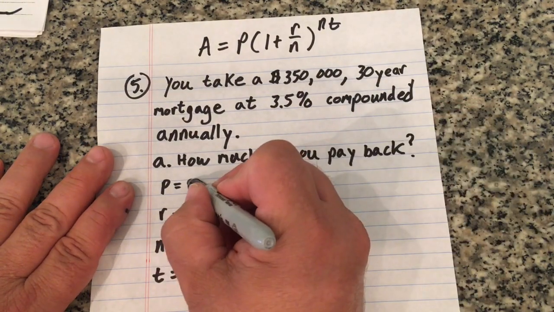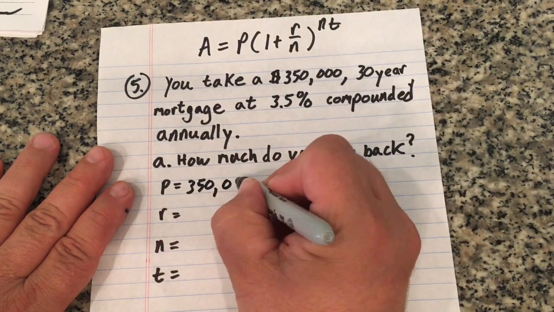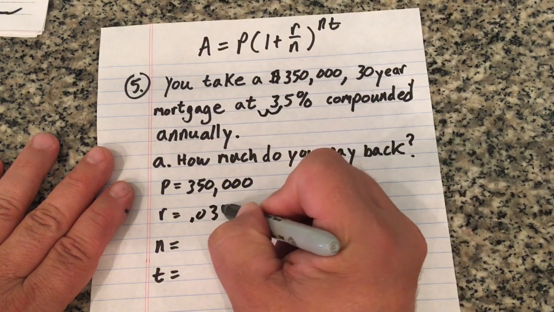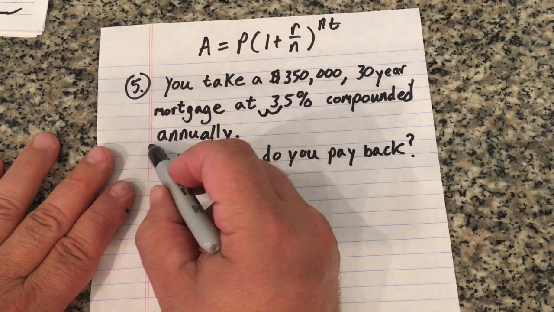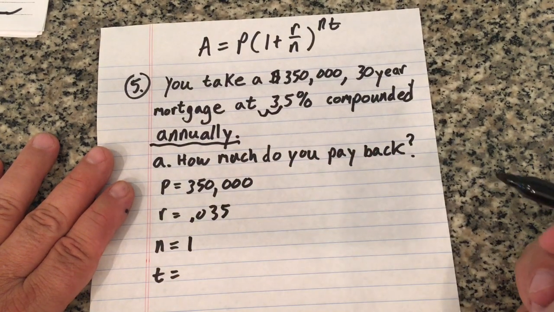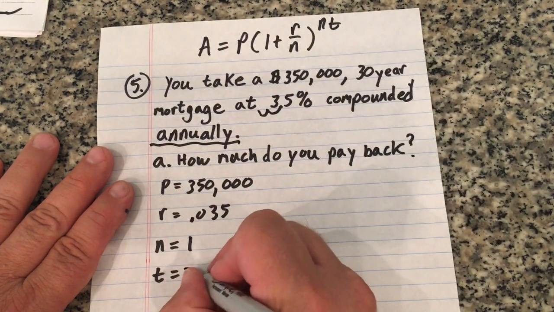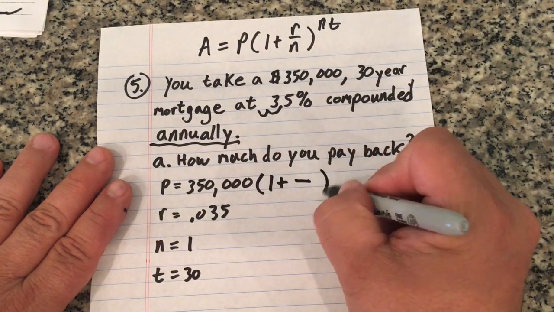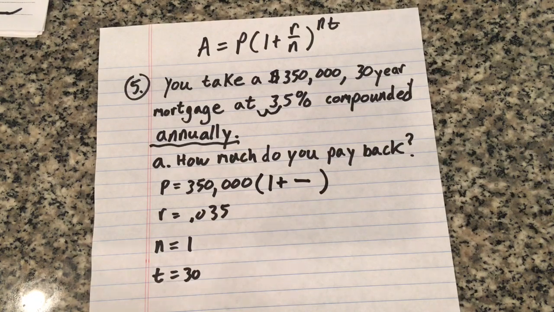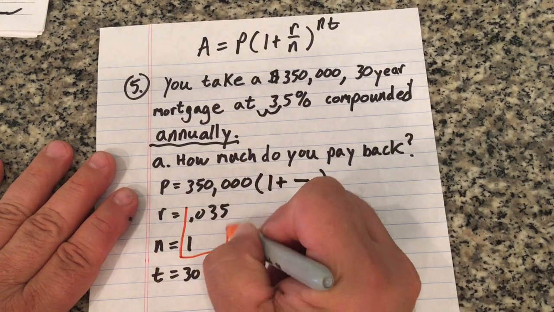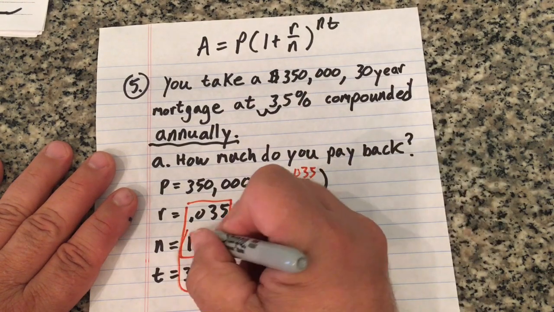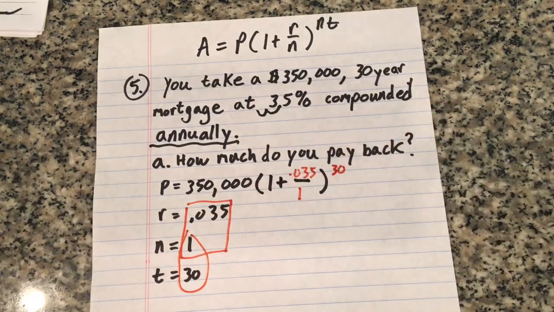So the loan amount is for $350,000. The interest rate is 0.035. The number of compoundings per year is annually, so that's going to equal 1. And the T in years is 30 years. Going to use our formula, 1 plus fraction bar. The R over N is 0.035 over 1. And then 1 times 30, I can do in my head, is going to be 30. We're going to enter that into the calculator.